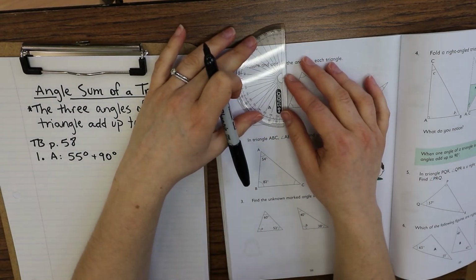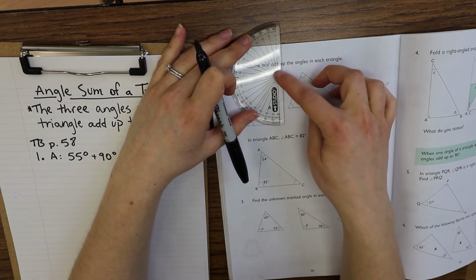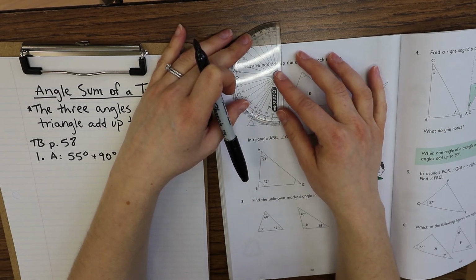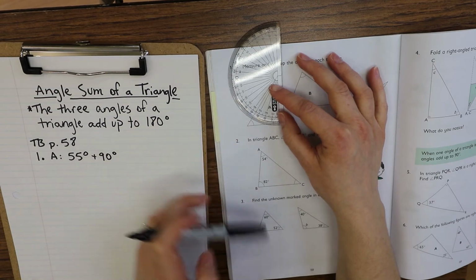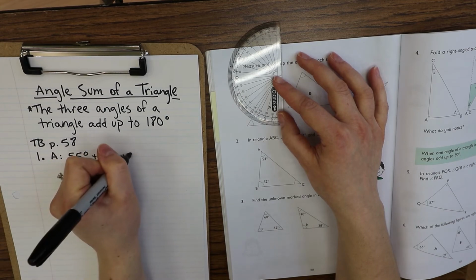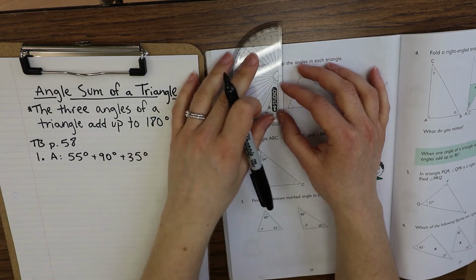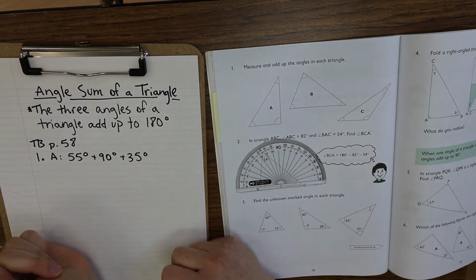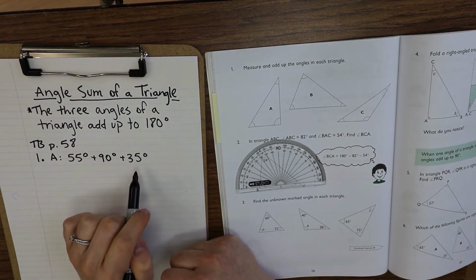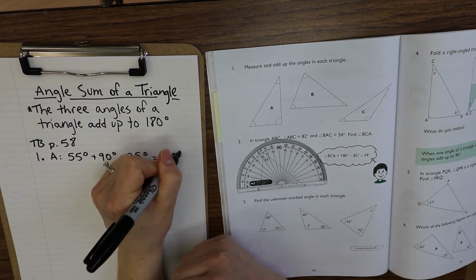And then I'm going to turn the protractor so it goes along this line. Okay, and I'm going to line this up so it's straight along one line of the triangle. And now I can see, I've lined it up so I can follow this line up to the angle, and that is 35 degrees. Okay? So those are our three angles for A, and if we add them up together, we have 55 plus 35 equals 90, and then we have another 90, which equals 180. Would you look at that?